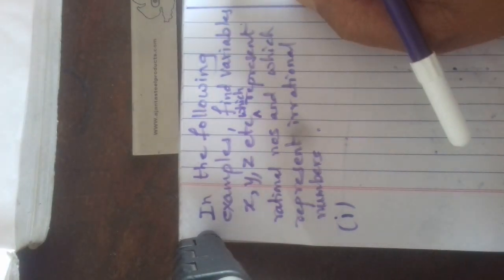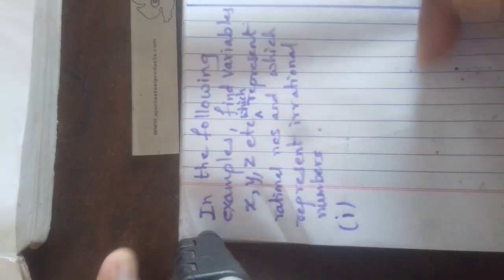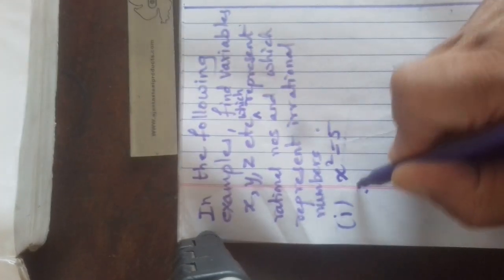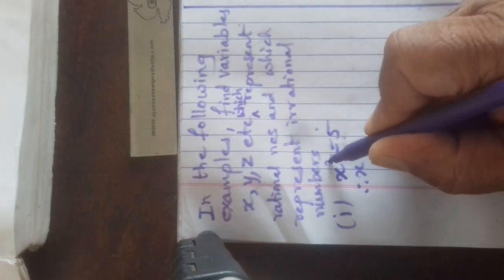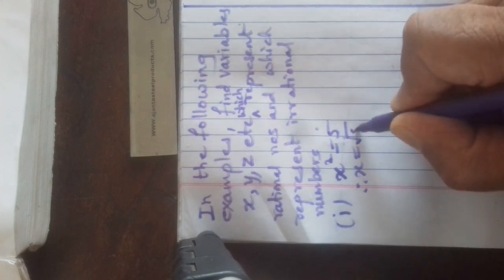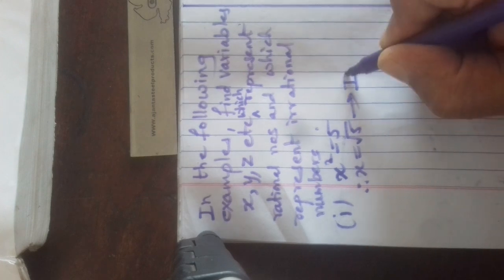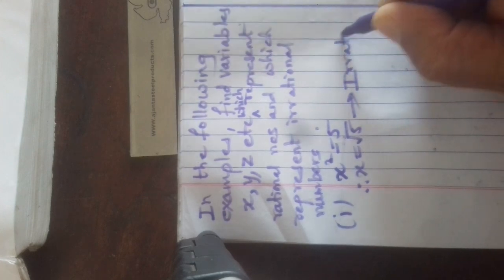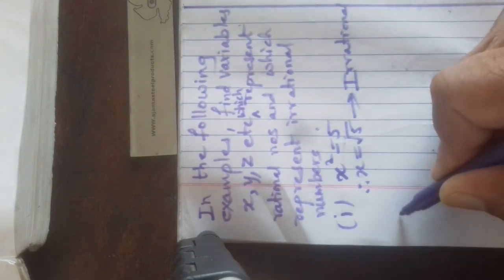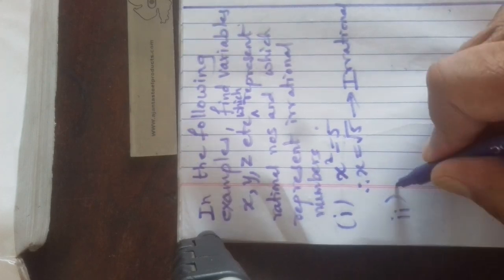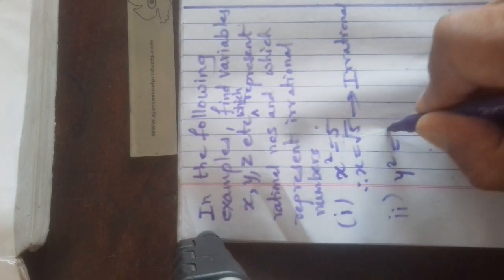Now the first one is x square is equal to 5. So what will x be equal to? We have taken out the square, so we have to put a square root. So what is this, rational or irrational? It is irrational.